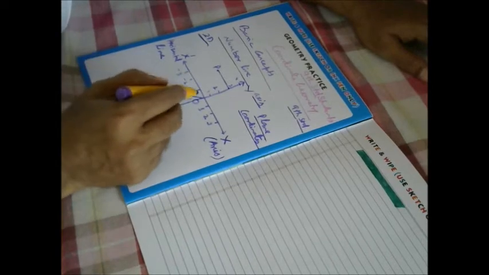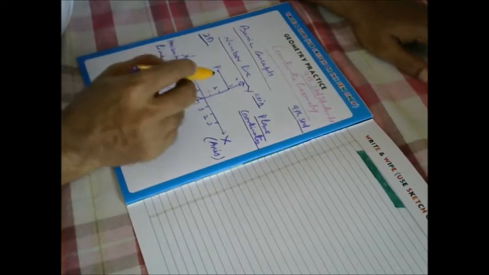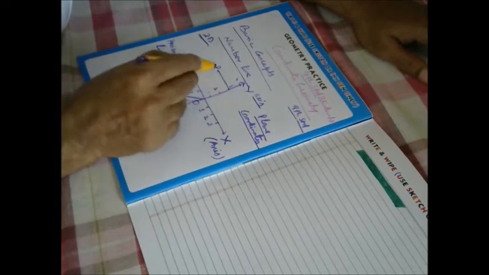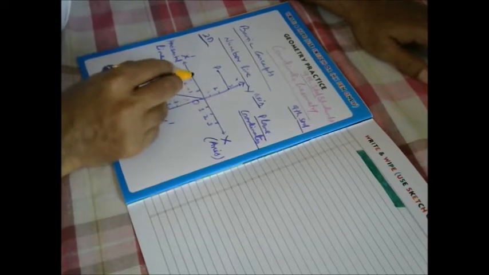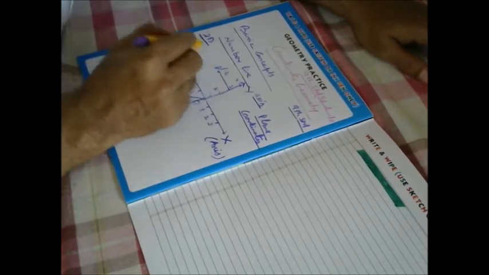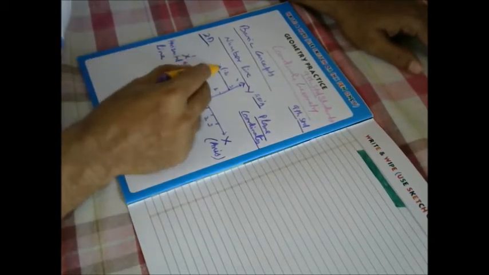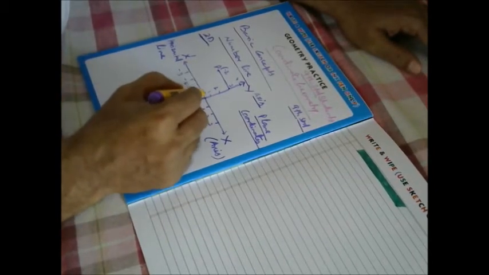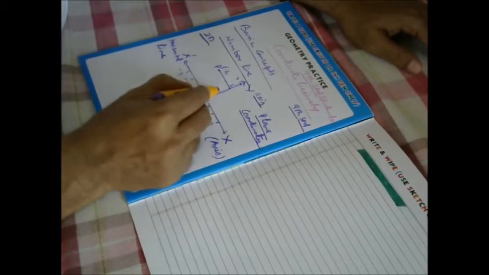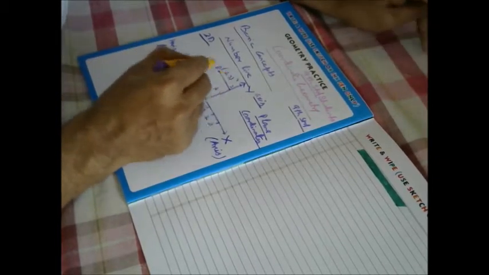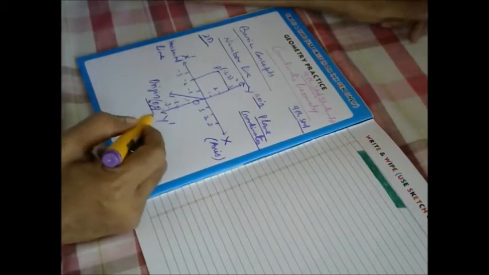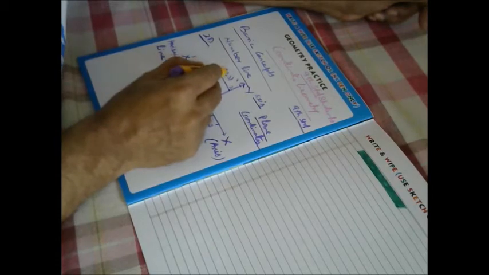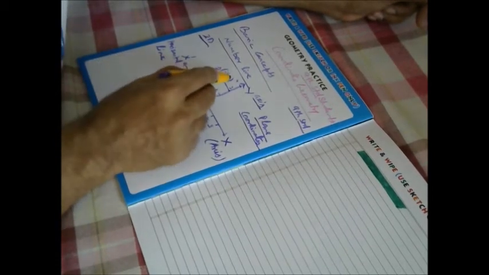Suppose this particular point P is at a distance. So how much distance is it? This distance is the same as from here to here. On the x-axis we are measuring, so one coordinate will be -2. Then this point is at what distance from this x-axis? The distance is 3. This distance is 3, it may be any unit. So this particular point is representing -2 on the x-axis and 3 on the y-axis.